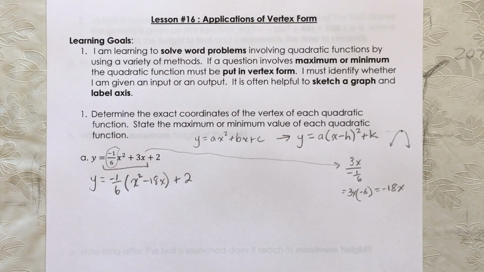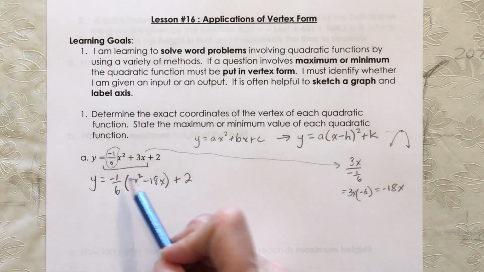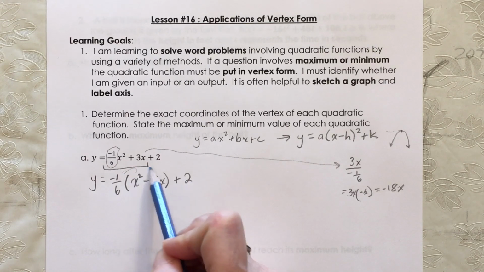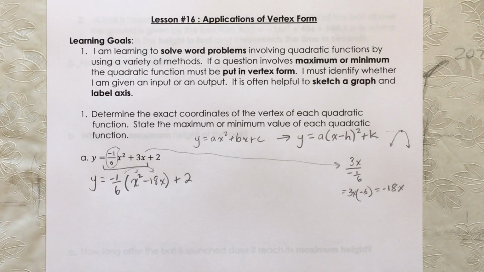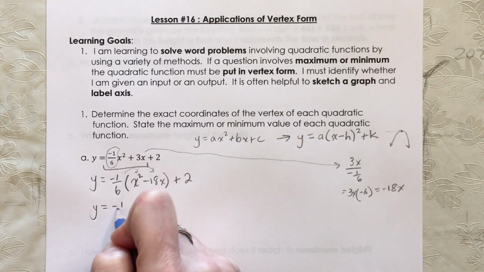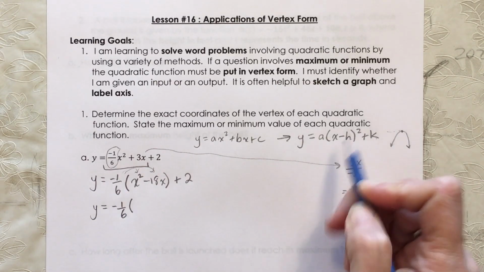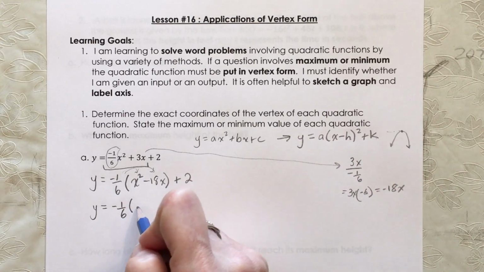Again, these are equivalent representations. All I did was factor the a number out of the terms containing x, and if I wanted to expand using the distributive property, I would just get right back to there. So we haven't changed anything. Now inside the parentheses, we want to complete the square so we can get the x part of the vertex.